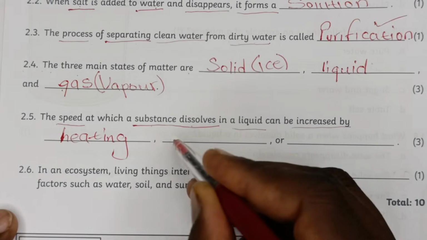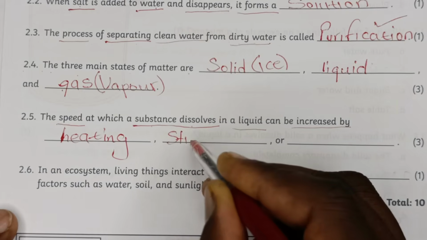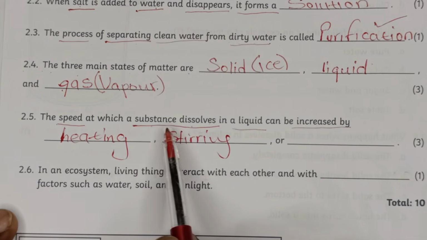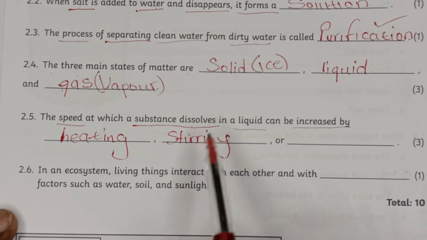Another one is stirring. When we stir the sugar in our tea, we are increasing the speed at which the substances dissolve.